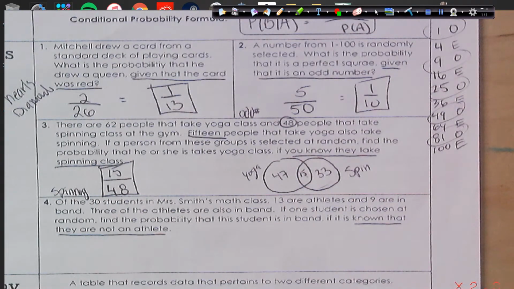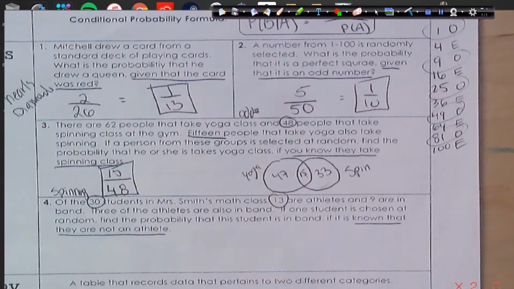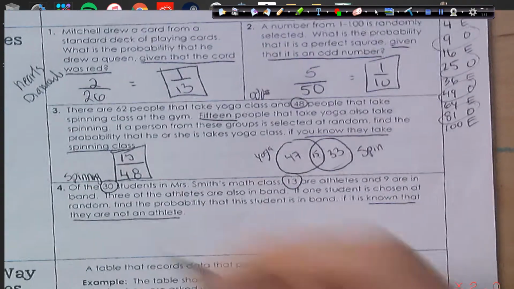Okay, well, I have 30 students, 13 are athletes. So how many are not athletes? Okay, so not athlete.